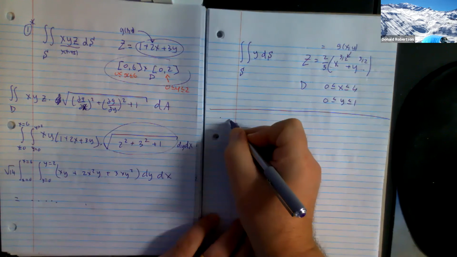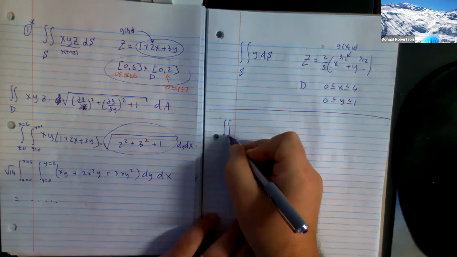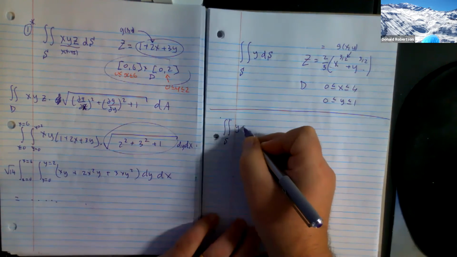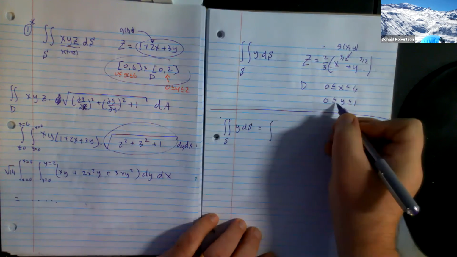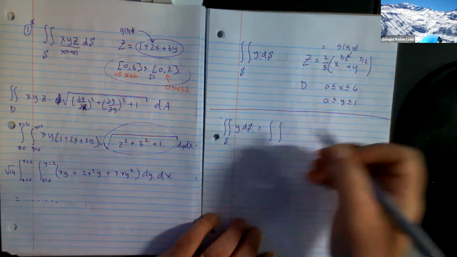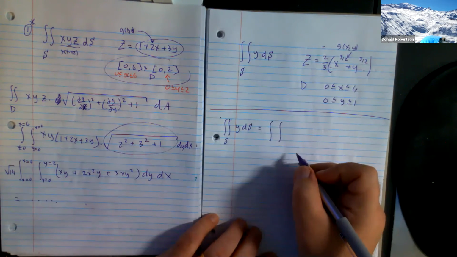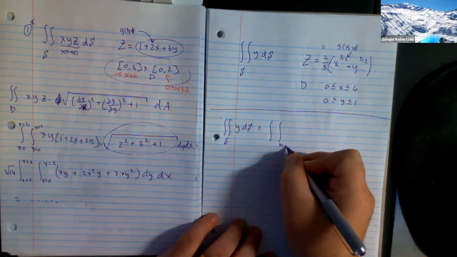So it's going to be this surface integral. It's going to be from, there's a lot of symmetry here, I guess it doesn't matter. Let's do x's first. I haven't done x's first for ages.